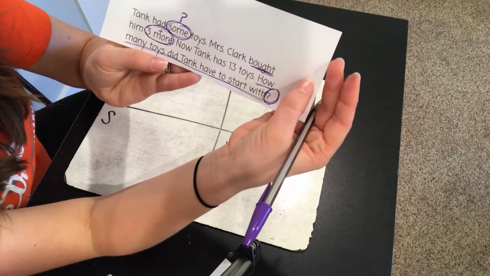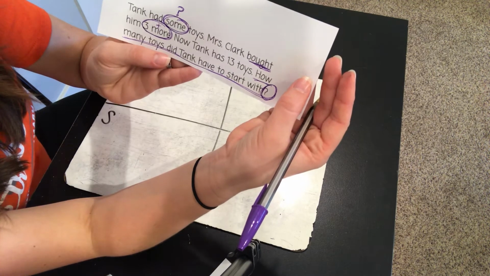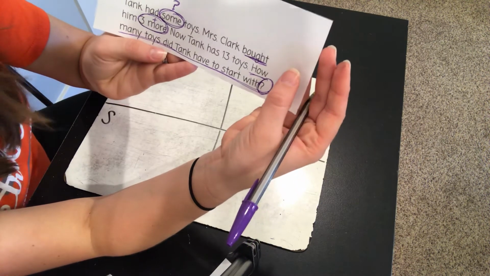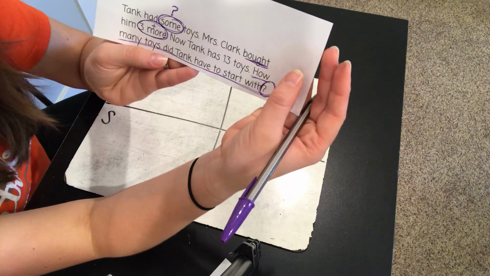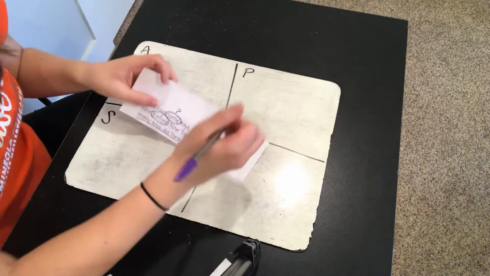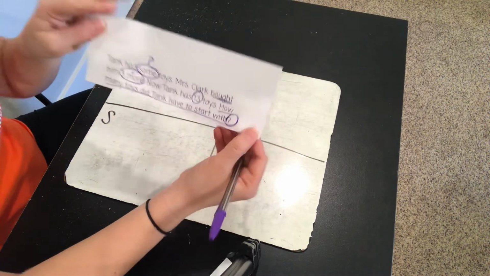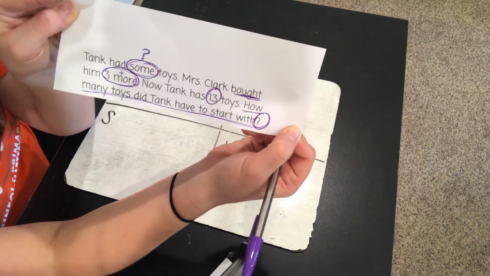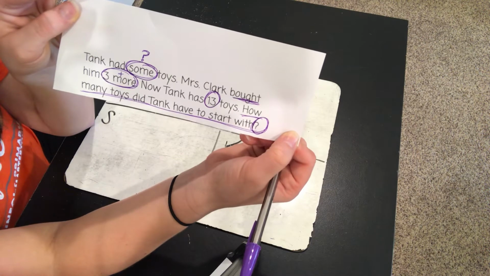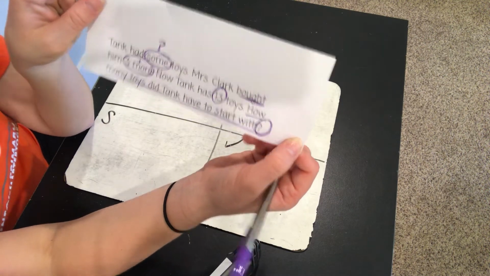Okay, listen to the next sentence. Now Tank has 13 toys. What's important in that sentence? 13 is important because that tells me how many he has total. All right, we've analyzed our problem, picked out the question and the important information. Now let's make a plan.